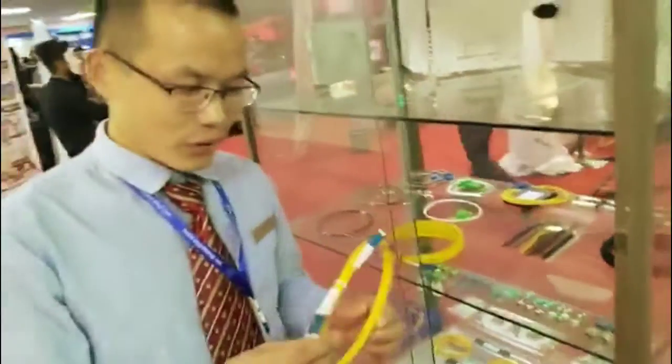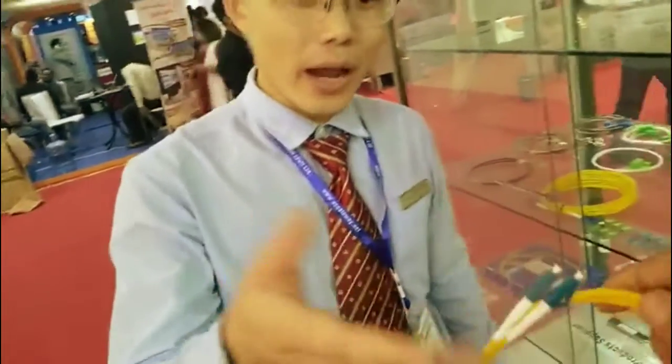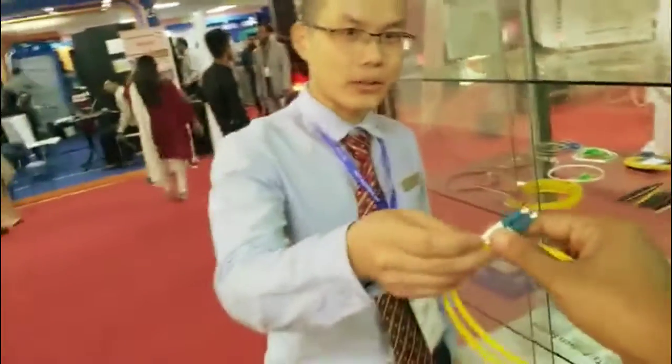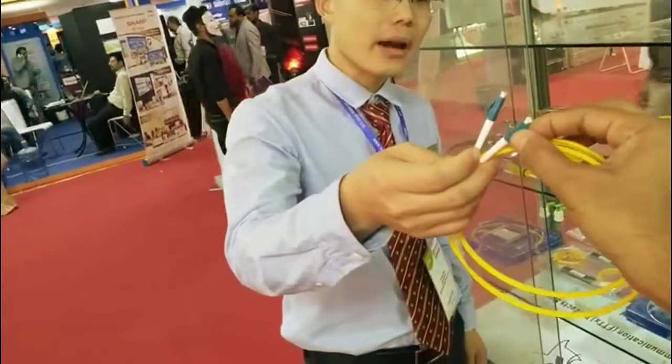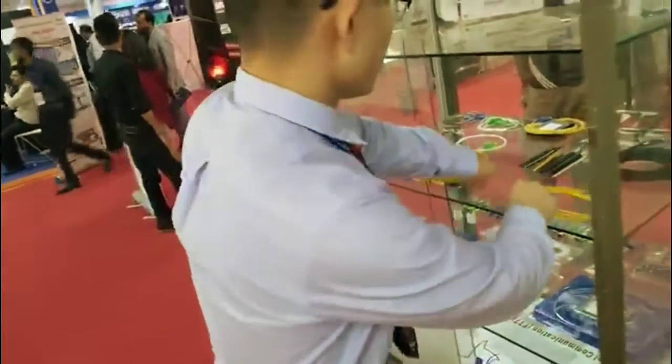Yeah. First of all, let us show. First one, this is a patch cord. It's an LC connector patch cord, because the connector name is LC. Okay. Can you show us some other fiber?